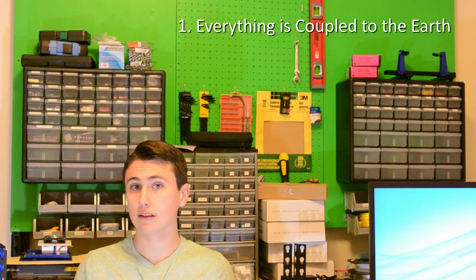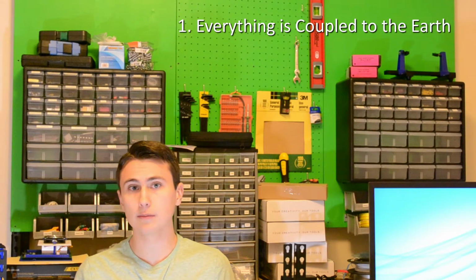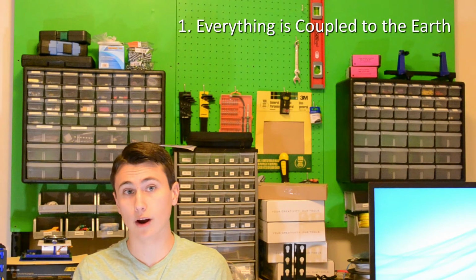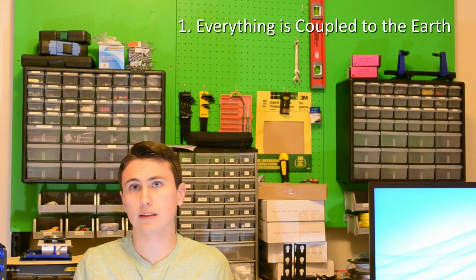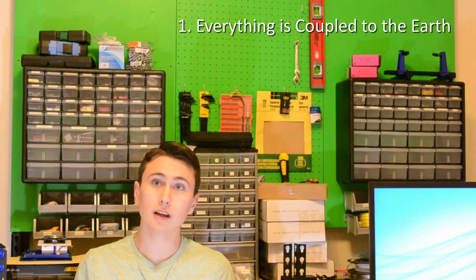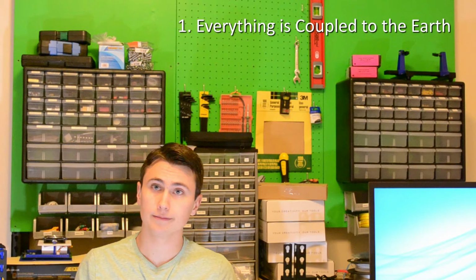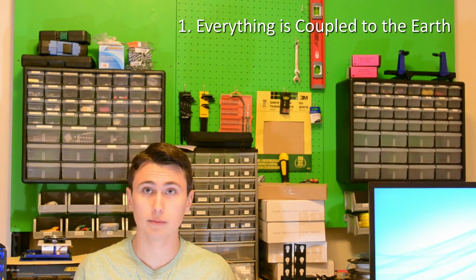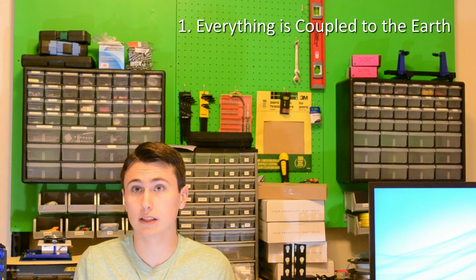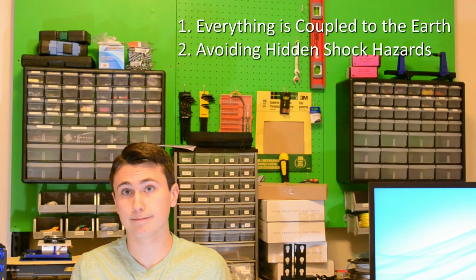1. Everything is coupled to Earth ground, even if it's not directly connected. No matter how hard we try, there will always be at least some capacitive coupling from every circuit to ground. Granted, the coupling is a lot weaker for an airplane during flight than for a sheet of metal 10 centimeters above the dirt, but everything is capacitively coupled to ground. Plus, if you're walking on or sitting on the ground, then your body will be eventually at the same voltage potential as the ground, which leads us to point 2, shock hazards.